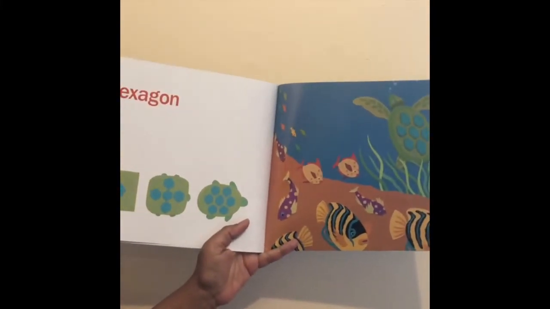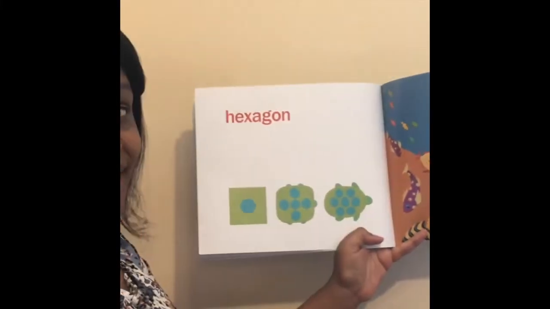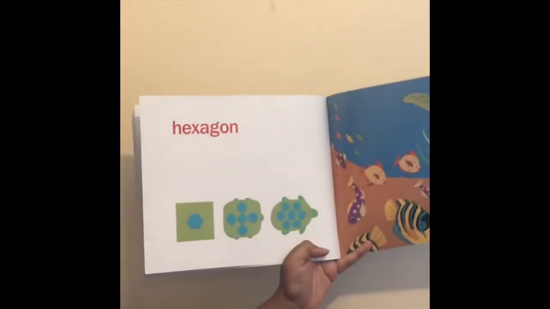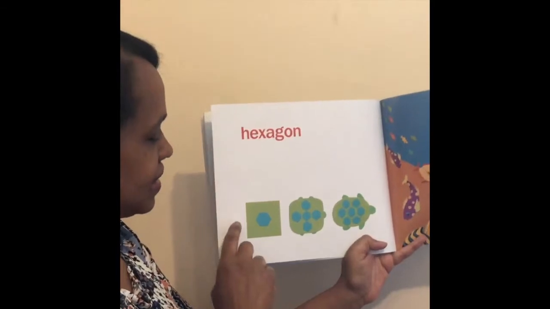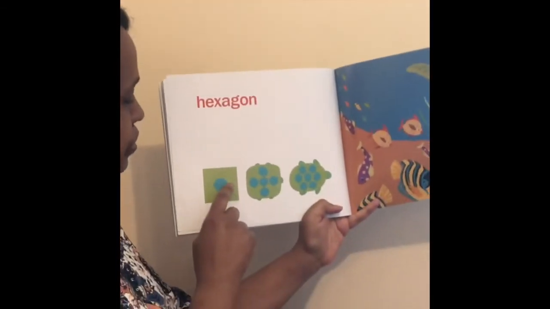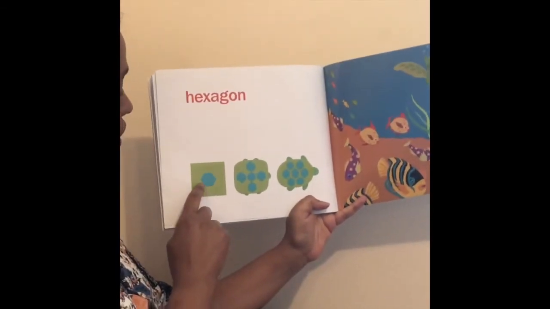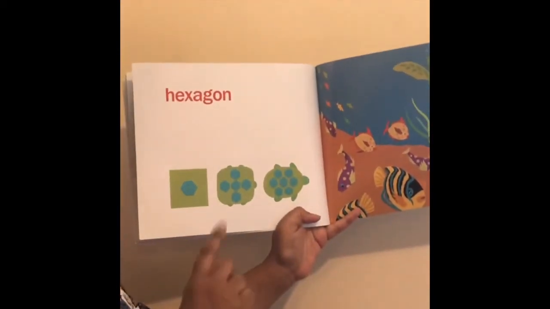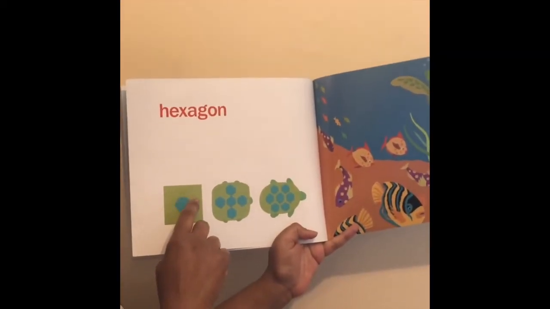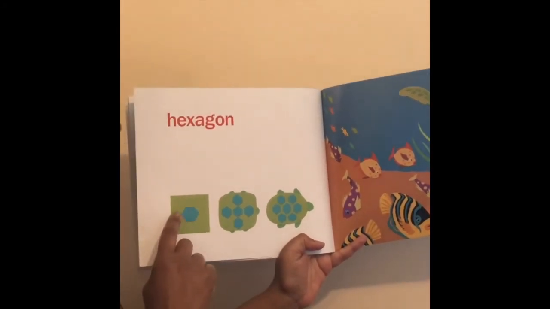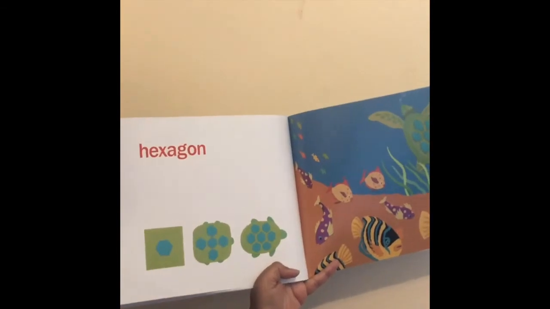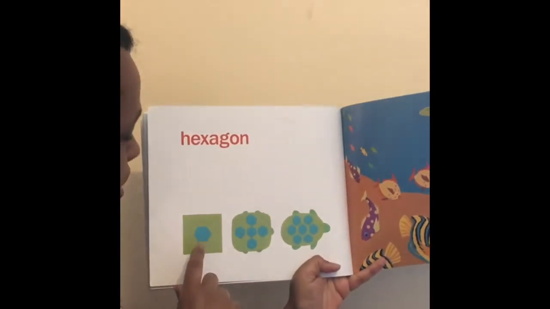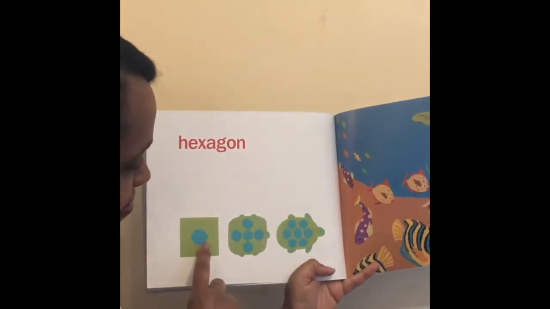Our last shape is a hexagon. A hexagon has six sides and six points. Let's count the hexagon. One, two, three, four, five, and six. All right, let's count the points. One, two, three, four, five, and six. That's a hexagon. Let's see what the illustrator made using a hexagon.